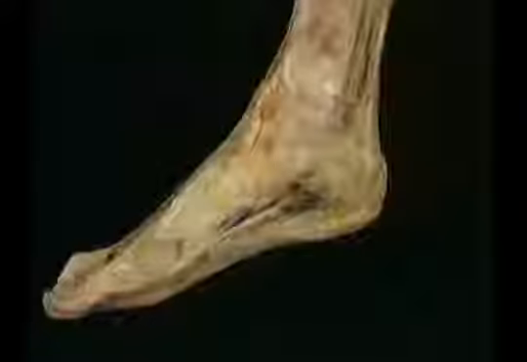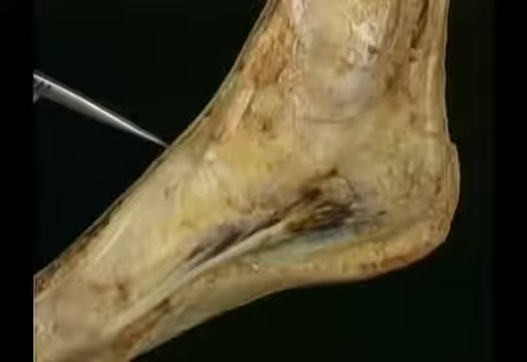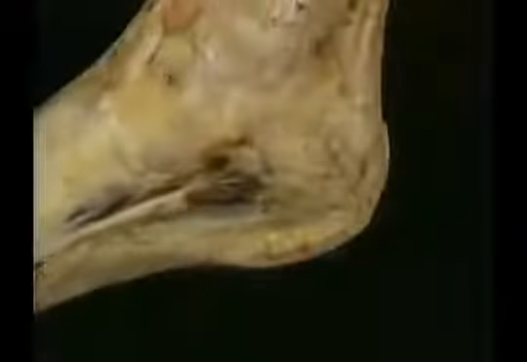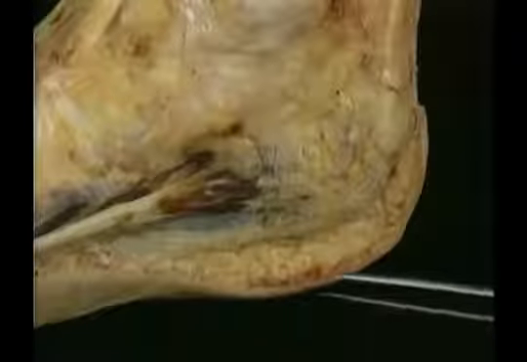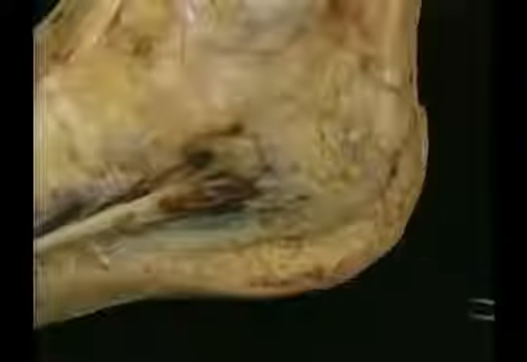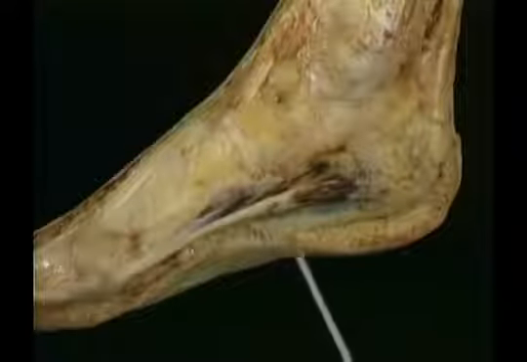Last of all, we'll look at the skin of the foot. On the dorsum of the foot, the skin is thin and mobile. On the plantar aspect, the skin is markedly thickened, especially in the weight-bearing areas. There's a generous padding of fat on the sole of the foot, especially on the heel.